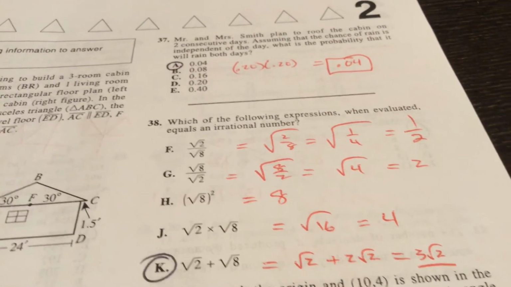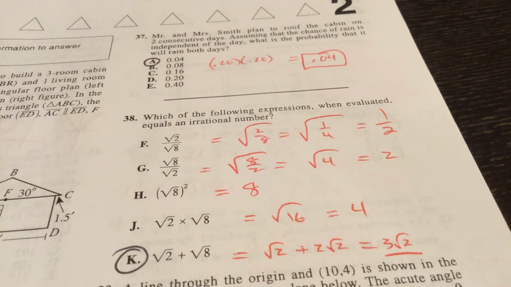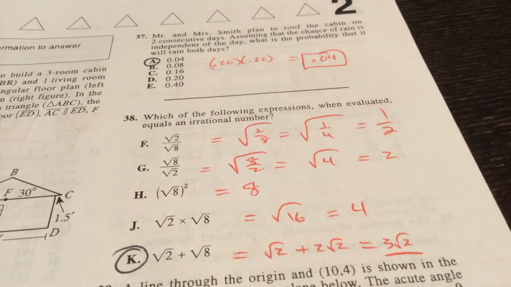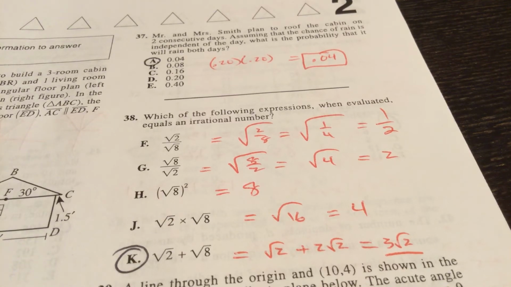Just had one like this in the calculus review unit here. Which of the following is an irrational number? This just applies from Algebra 2, so if you're going to take that class, yes, this is going to be a hard one. Okay, I've shown the work on all of them. K is going to remain irrational at 3 root 2.